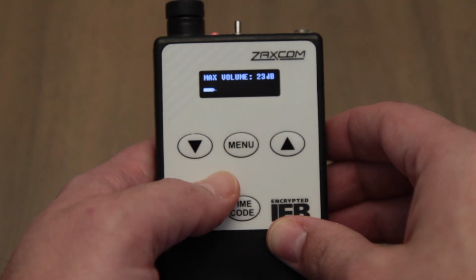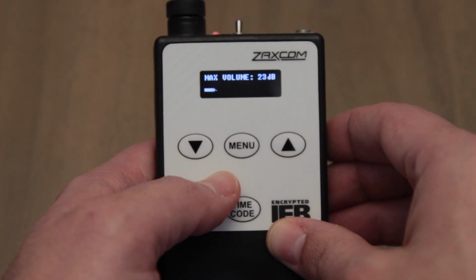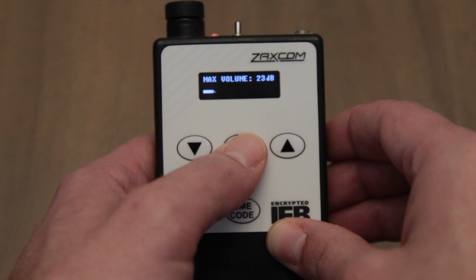On this page, you set your max volume of your ERX. You can select between -20 decibels and +23 decibels.